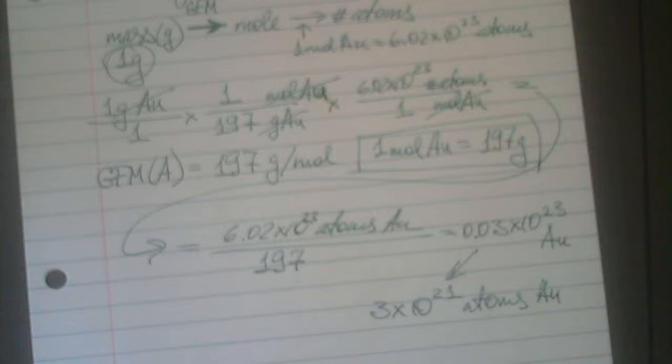Okay, now going into mole-to-mole conversions for balanced reactions. Let's pick some kind of balanced reaction, like calcium chloride reacting with potassium, forming 2 moles of potassium chloride and calcium. Okay, so we can see that 2 moles of potassium form 1 mole of calcium.